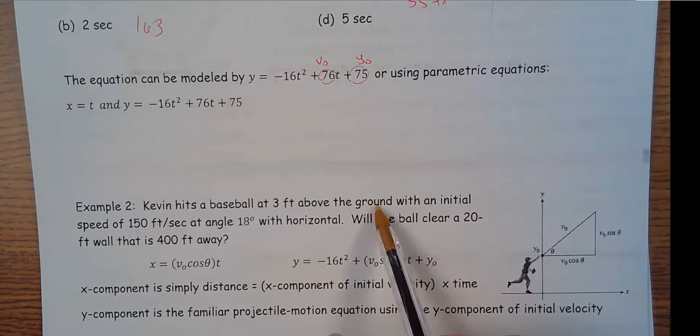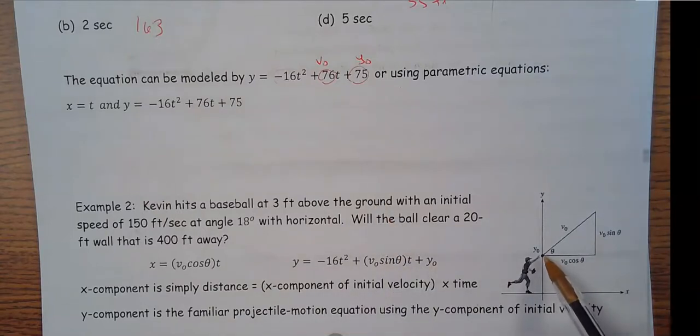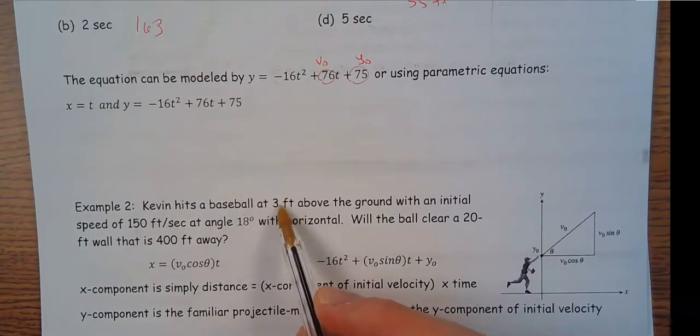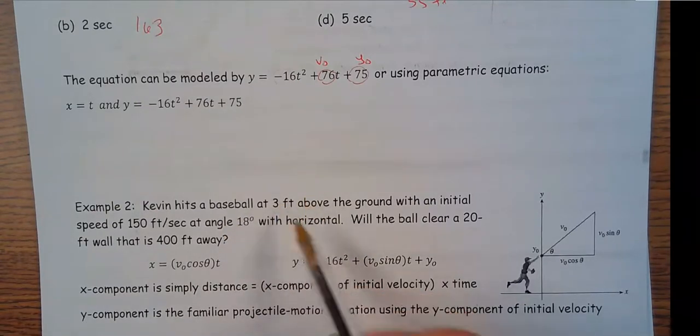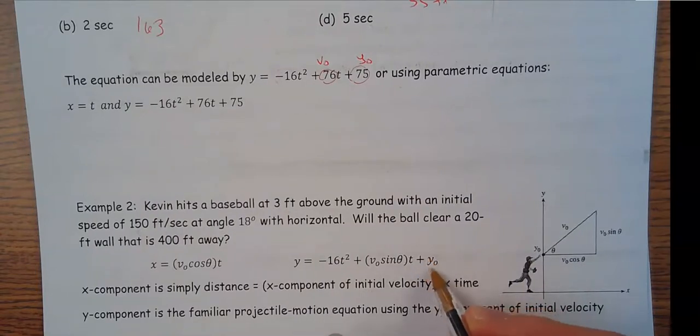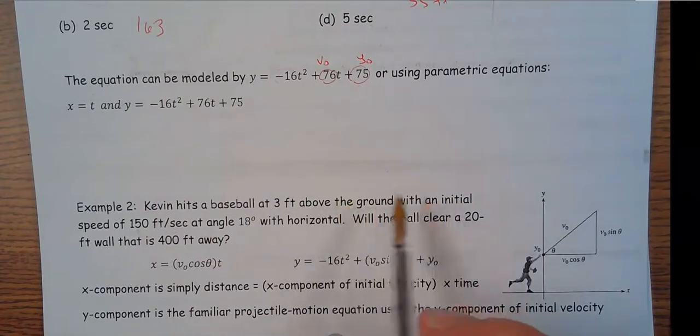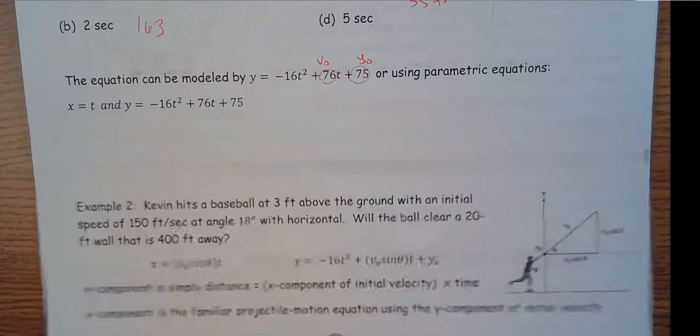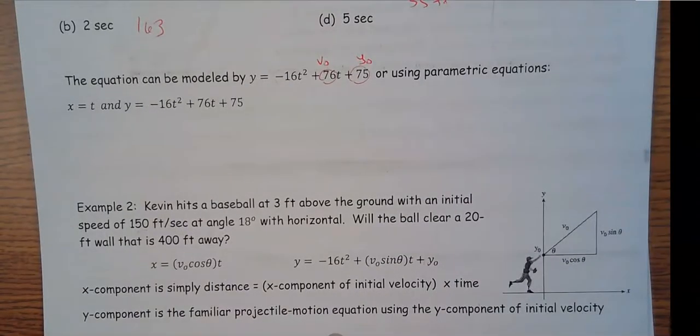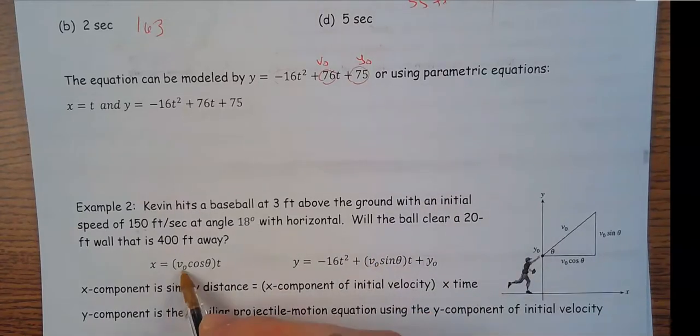So say Kevin hits a ball 3 feet above the ground. I know this is a person throwing it, but the strike zone is probably about 3 feet off the ground. So it's a strike, you swing, you hit the ball. The initial height is 3 feet. Initial speed: it leaves the bat at 150 feet per second. That is going to be my initial velocity, v sub 0.